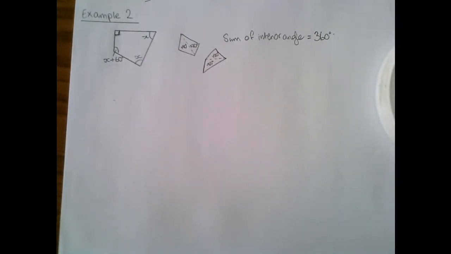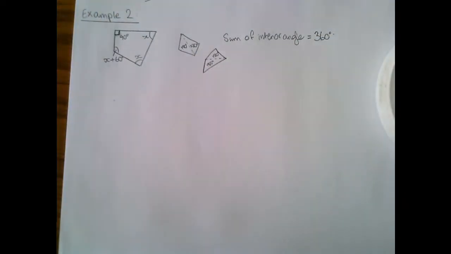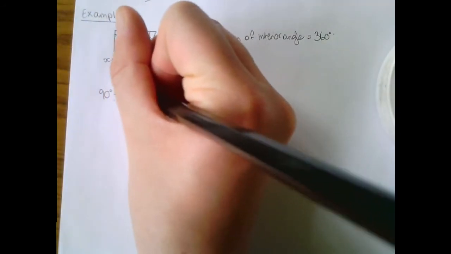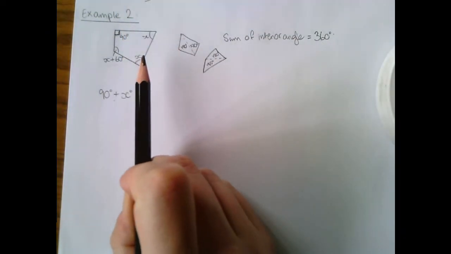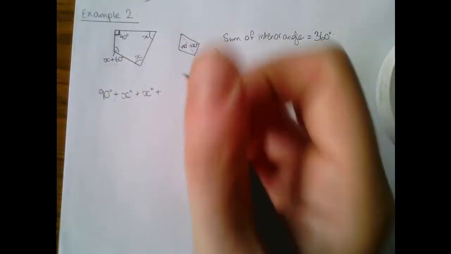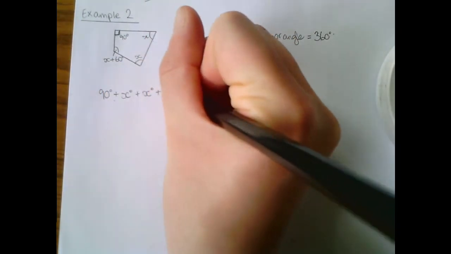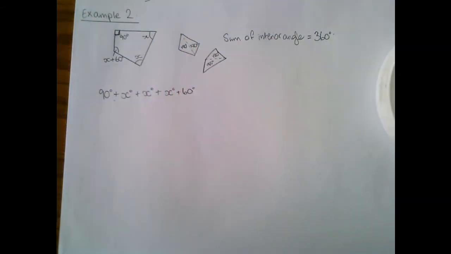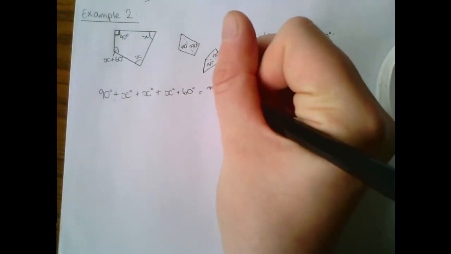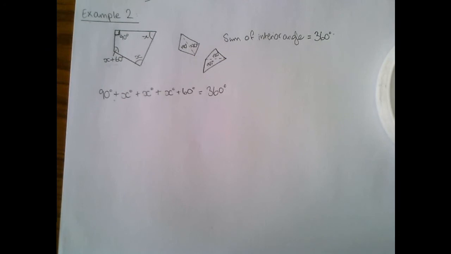Right, so we can say that all of these added up. We know that this is a right angle, so that is 90 degrees. That is what a right angle is, we all know that. We also have this unknown angle, x degrees. We've got another one at the bottom there, x degrees, and then we have x plus 60 degrees at the bottom there. And we know that the sum of our interior angles, when they're all added together, is 360 degrees. Nice and easy.